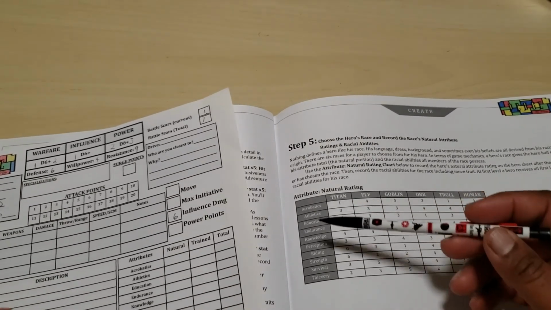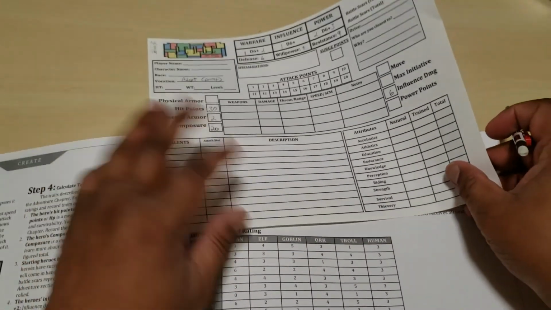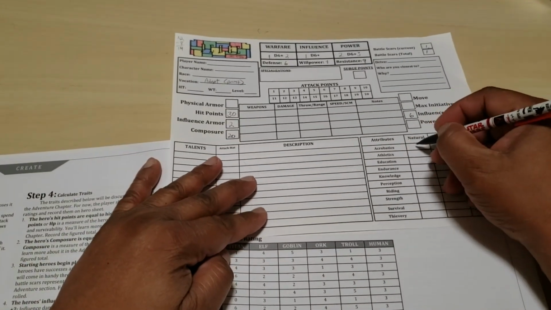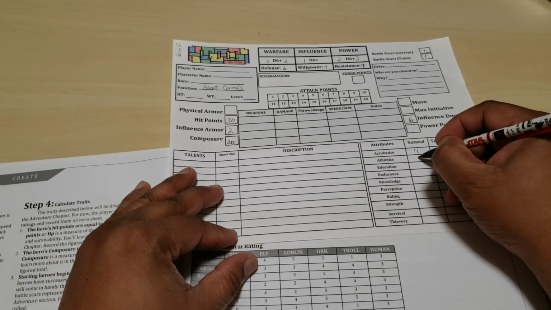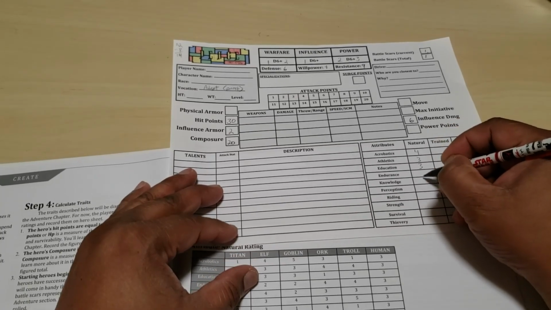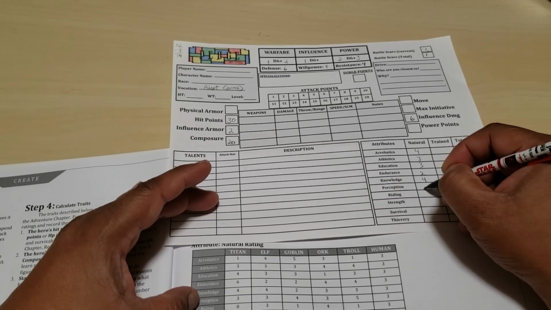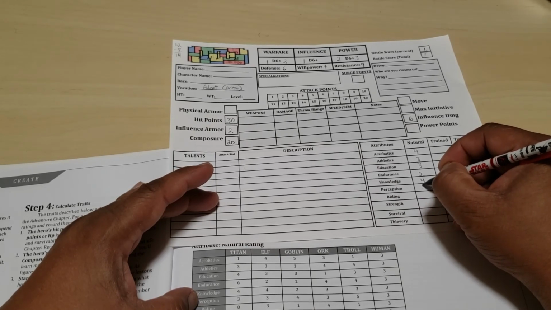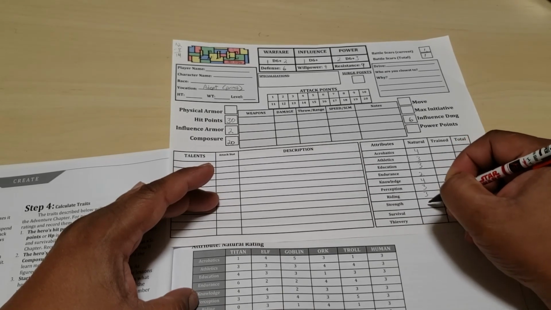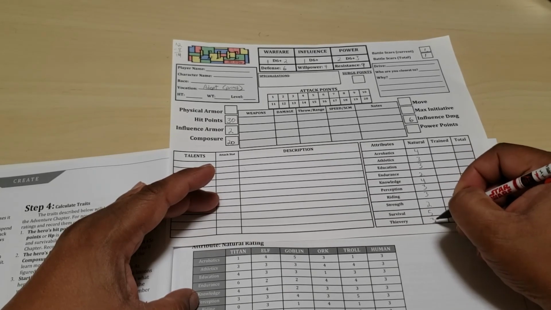And as you can see, you have 10 attributes in the game: acrobatics, athletics, education, endurance, knowledge, perception, strength, survival, thievery, and writing. I'm just going to go ahead and record all of that information. So an elf has a 4 in acrobatics, a 3 in both athletics and education, 2 in endurance, a 4 in knowledge, a 3 in perception and writing, a 2 in strength, a 5 in survival, and a 3 in thievery.